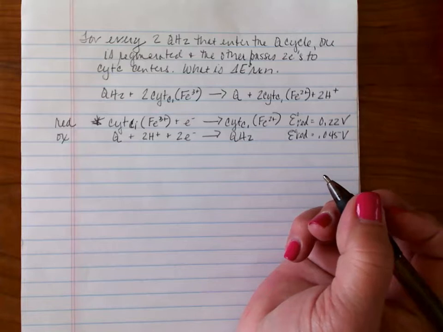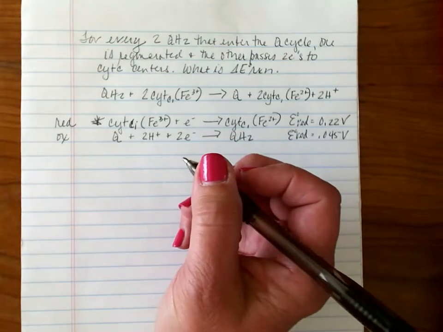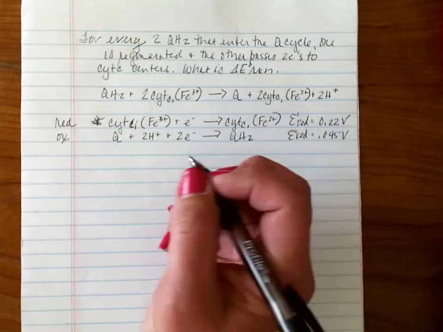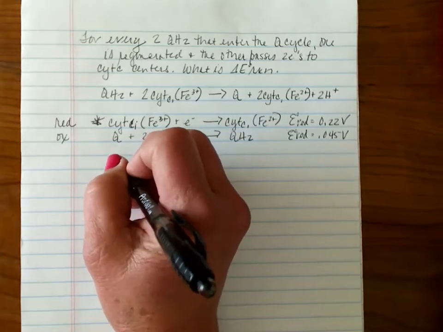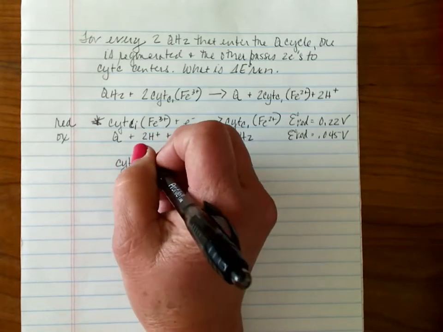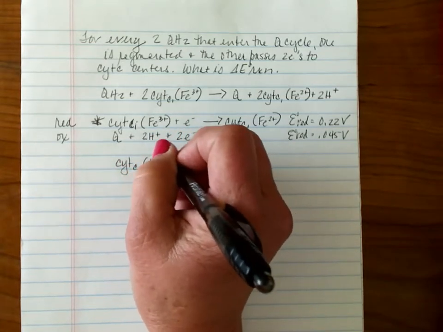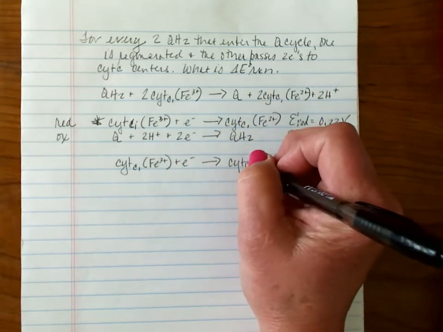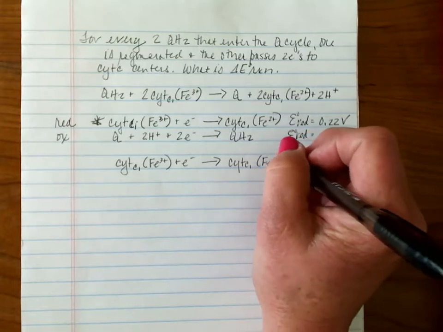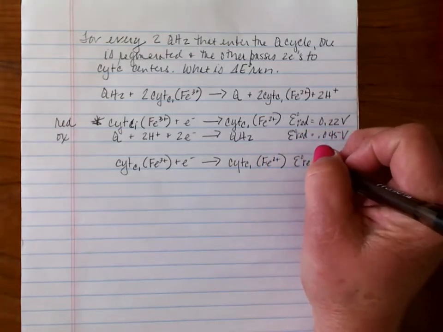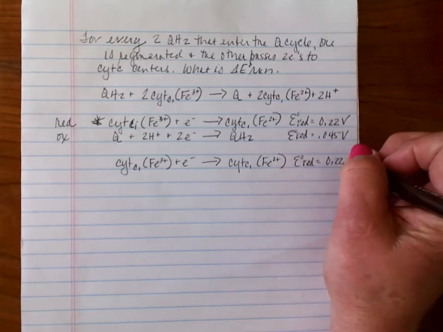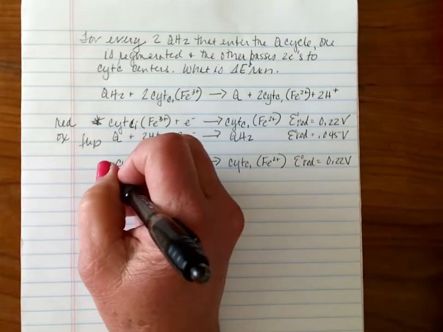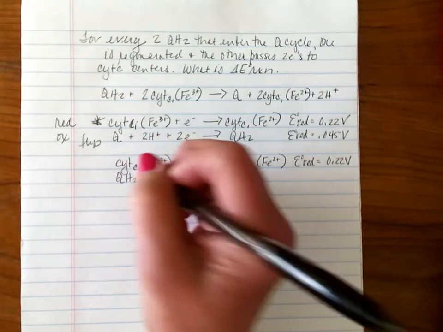So as I rewrite these, I'm going to flip the second equation. I'm going to write the cytochrome C1 as is, because this is reduced, and its standard E of reduction is 0.22 volts. This one gets flipped because we are oxidizing.